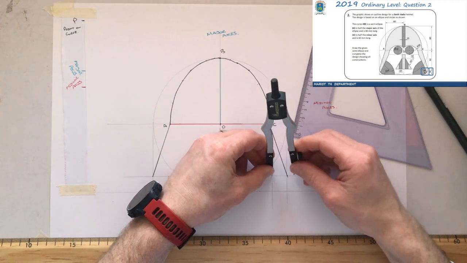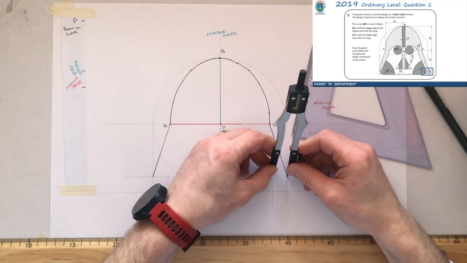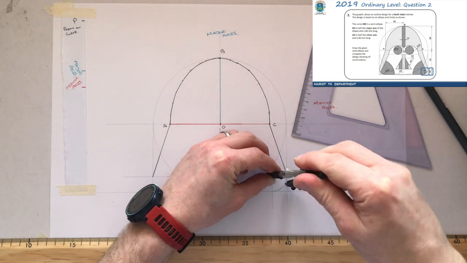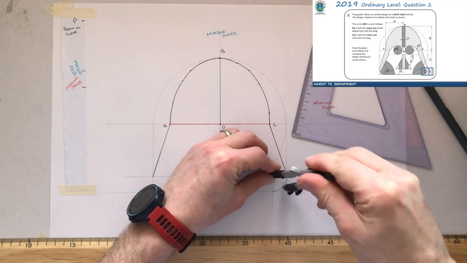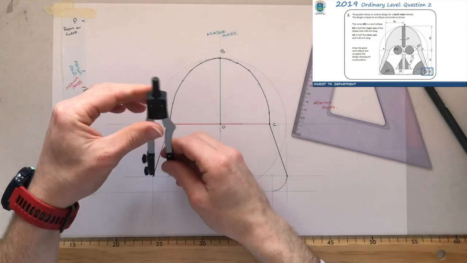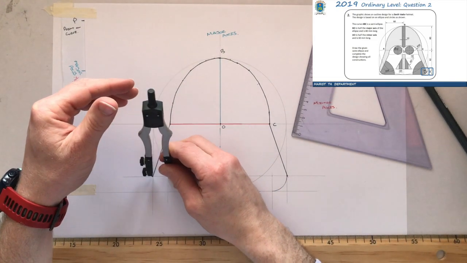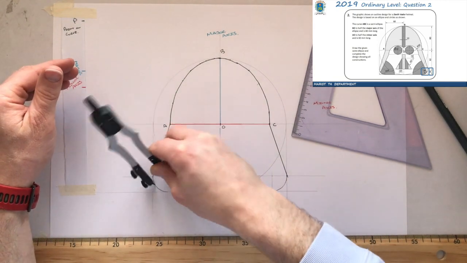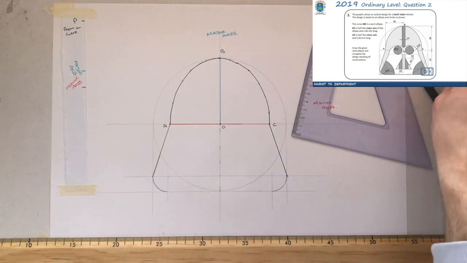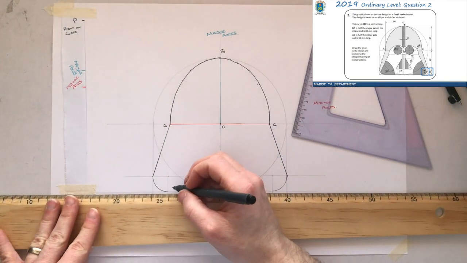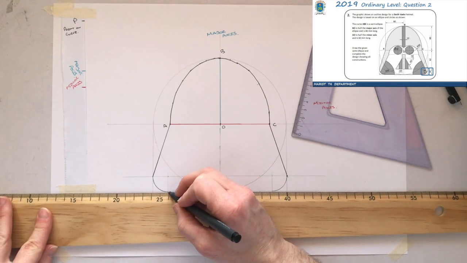So again, put my pointer down on my center, open it up to the edge, and we're going to swing this arc all the way around, so we've got a nice radius 18. Okay, I'm going to do the exact same thing to the opposite side now. Okay, and again we're swinging that all the way around. So that's giving us my two radius 18s, and again all we have to do now is draw a straight line across the bottom here just to tidy up this.